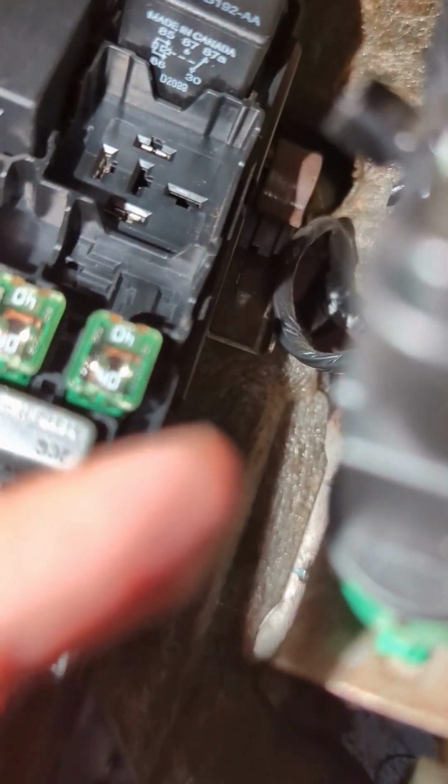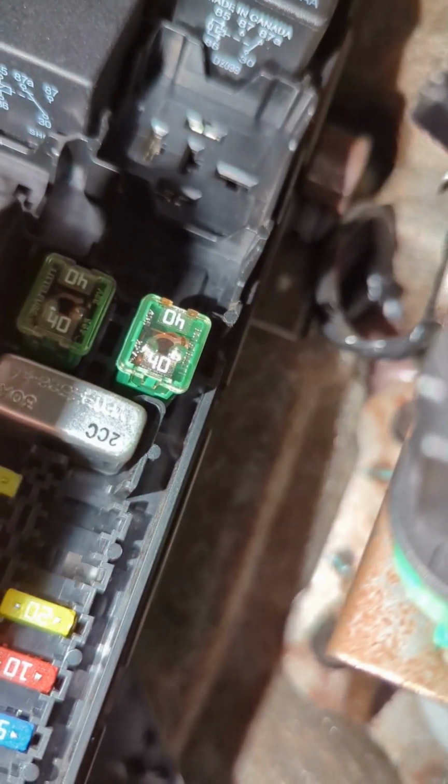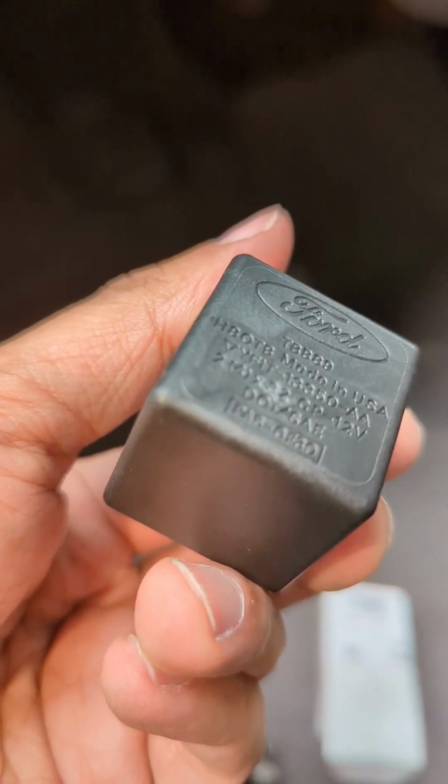So the next step is to put back the relay that was in slot number 4. I had initially removed it because it was difficult to pull out the blower motor relay. So here it is.